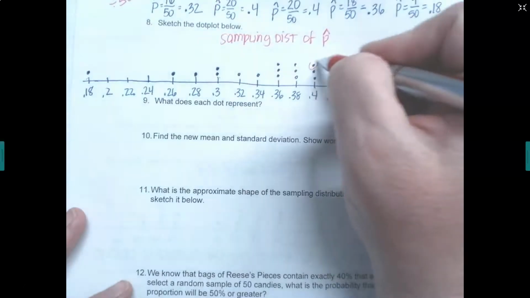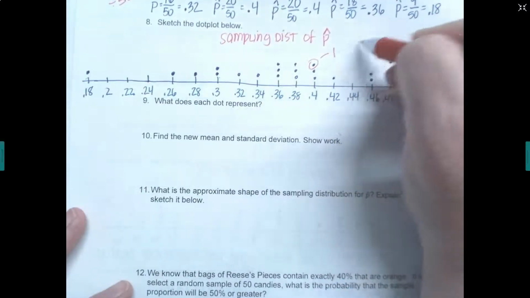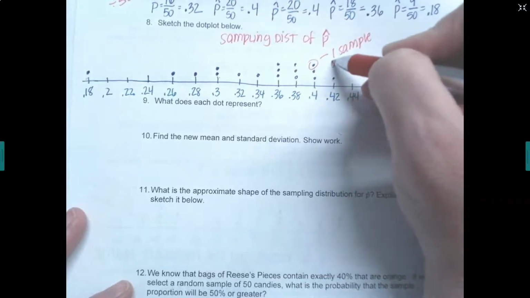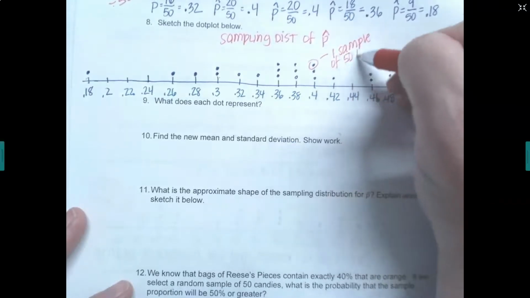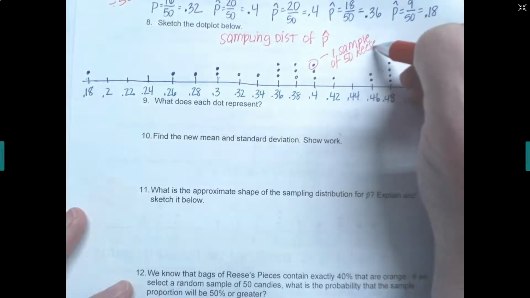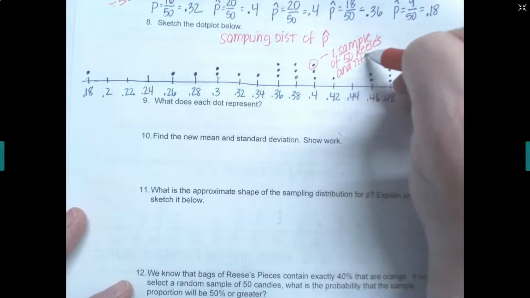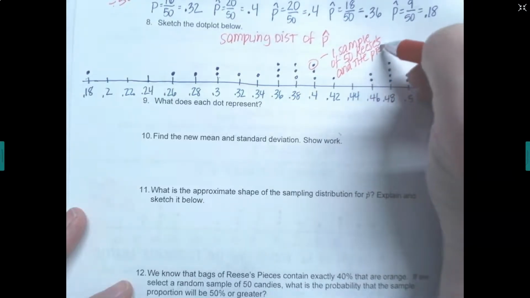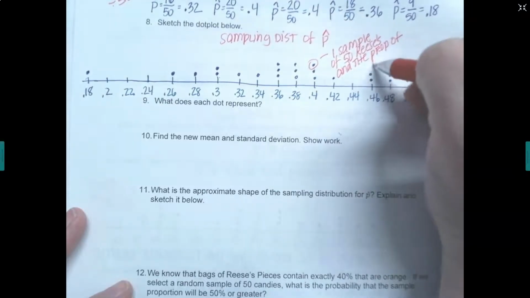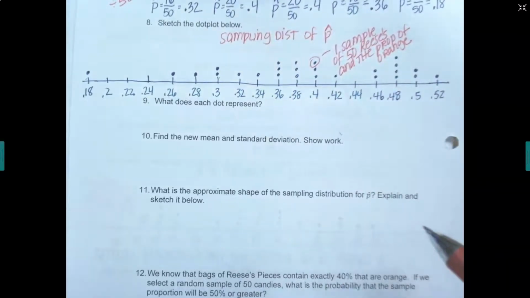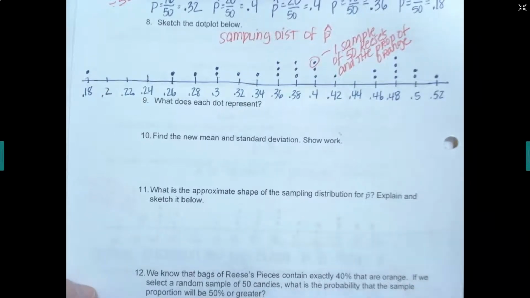So any dot you choose, that's going to be one sample of 50 Reese's and the proportion of orange.